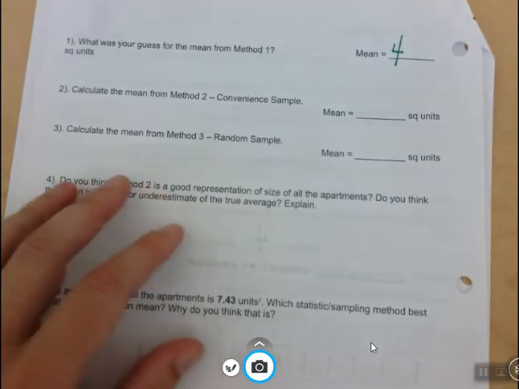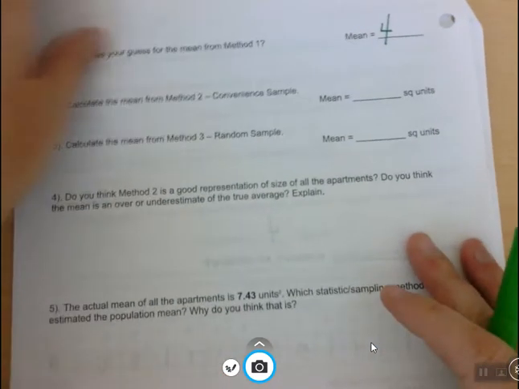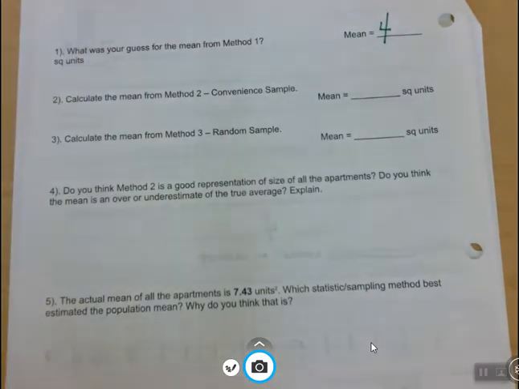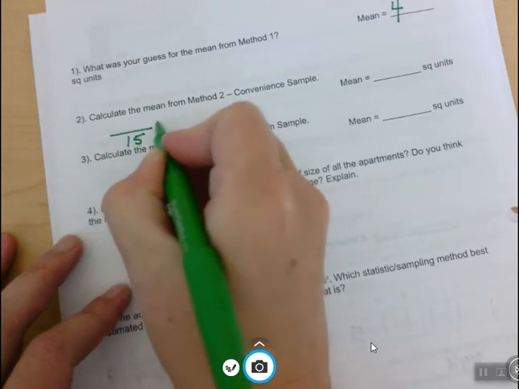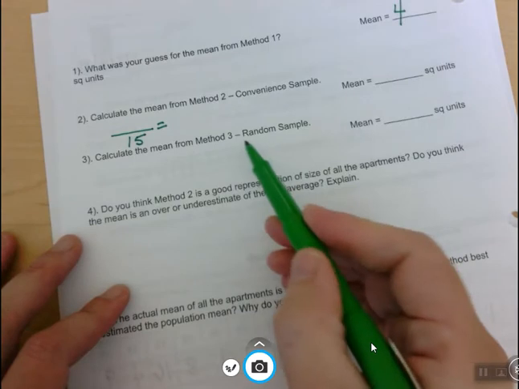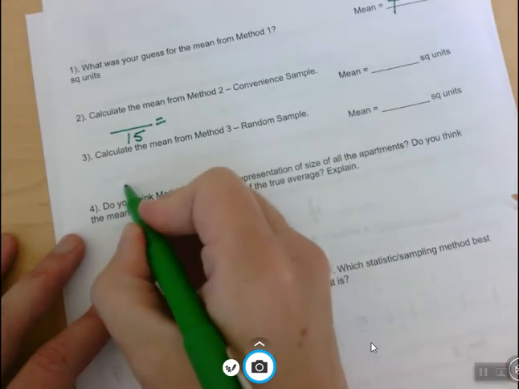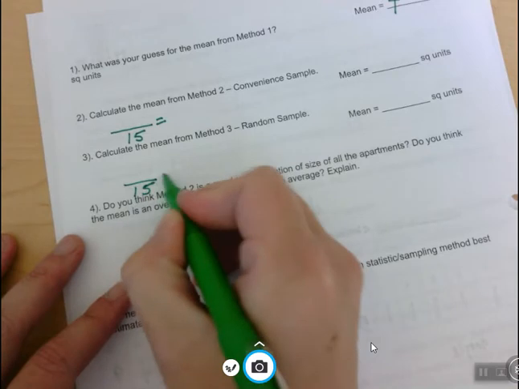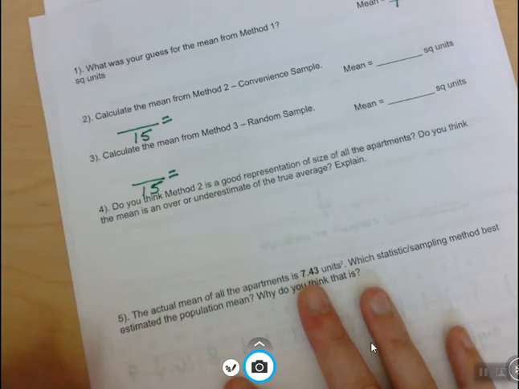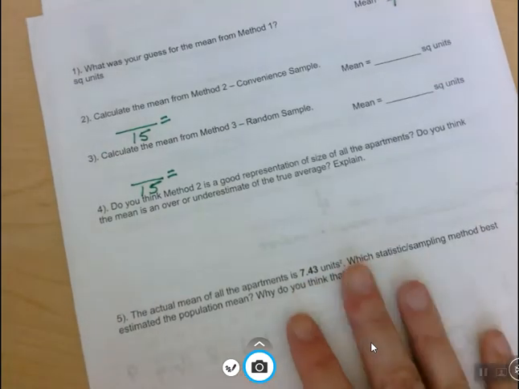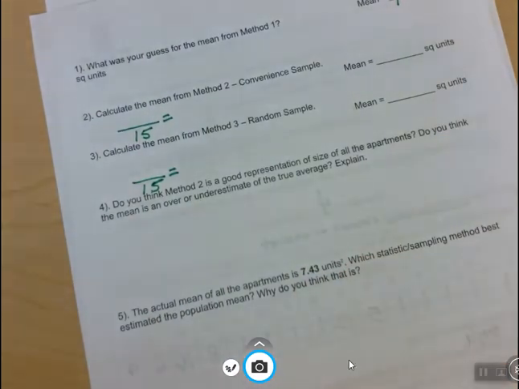All right, calculate the mean from method 2. So how do we calculate the mean? What do we have to do? Add it, and then divide it by how many? I think we have 15 numbers, is that right? Yeah. So we're going to add them up, and then divide by 15. And then we have to calculate the mean from method 3, the random sample. Same thing, add them up and divide by 15, and we're going to compare, because Dr. Simpson and I couldn't do this ahead of time. We didn't know what random numbers we were going to get, so we're counting on you guys to compare answers and see what you get there. We just made it now with you all.